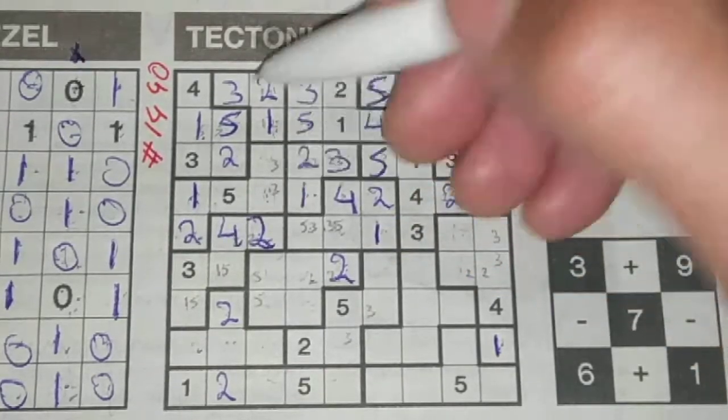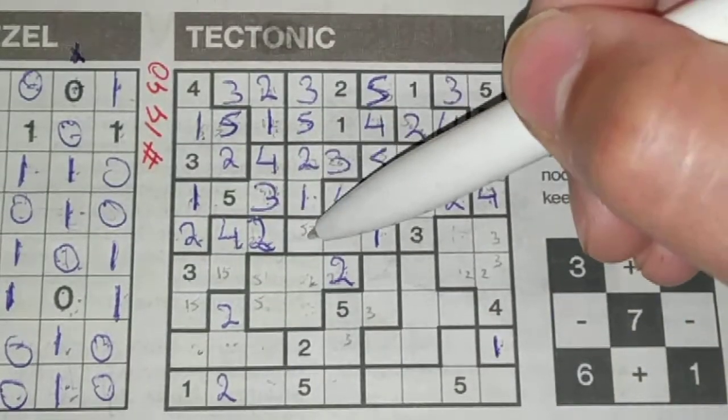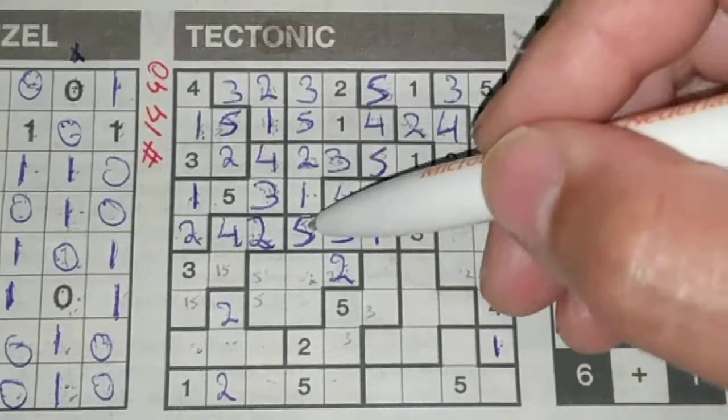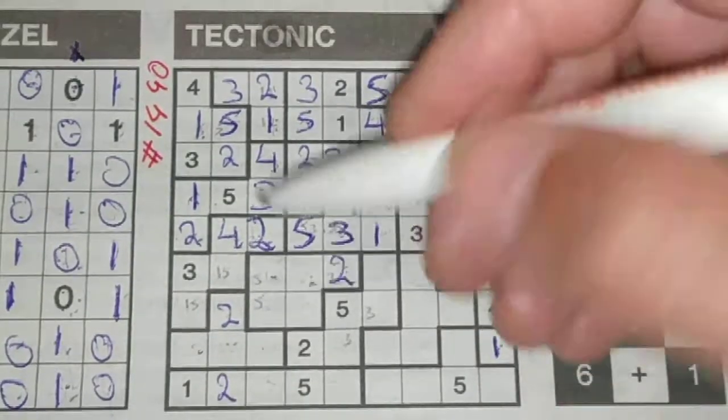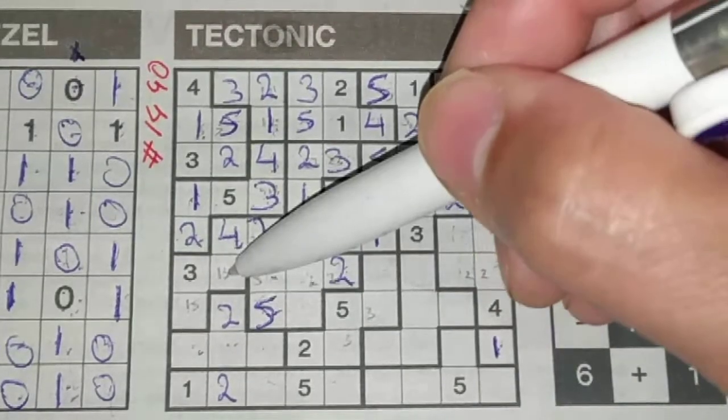2 boxes left in this area, the 3 and the 4. We have a 4 here, no 4 there, 4 should be here, and the 3 goes there. Now we have a 3 there, so this cannot be a 3 anymore. This should be the 3, and this should be the 5. We have a 5 here, so this cannot be a 5 anymore. This should be the 5.